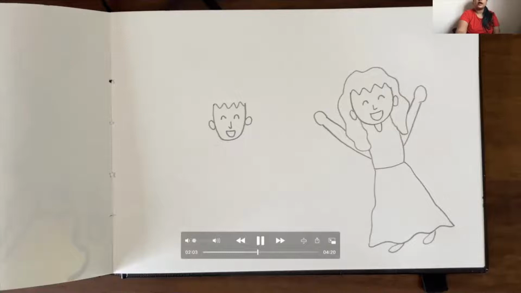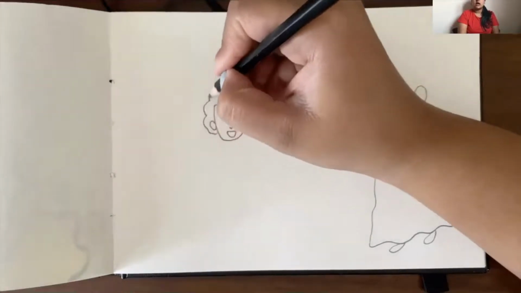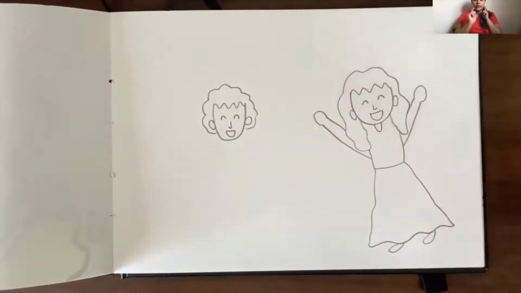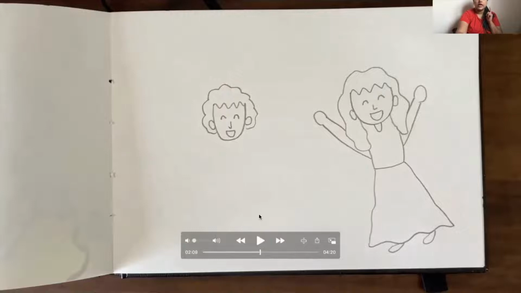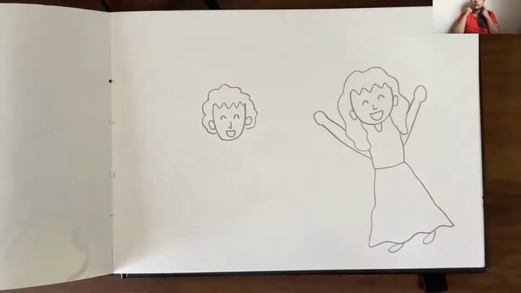And now we're going to go ahead and draw the hair around. Now, starting from below the ear, like we did for the girl as well. For the girl, what we did was we first went down and then we went up. But for the boy, what we're going to do is go directly up. So just going ahead with the wiggly line from the bottom, going up all around.